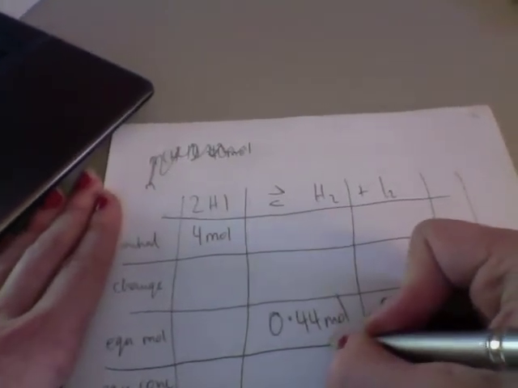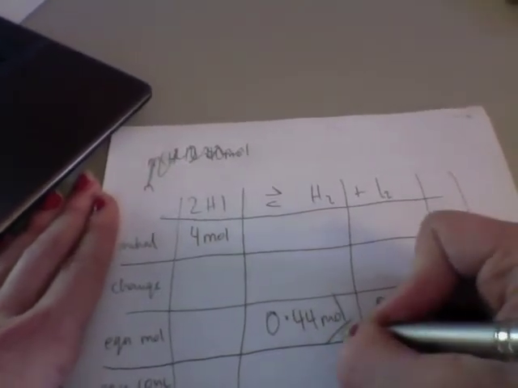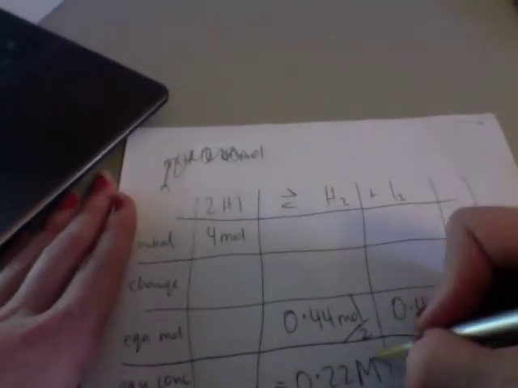We divide it by volume. So we have 0.22 M and 0.22 M. Initial, you can fill those out if you want, not really necessary.